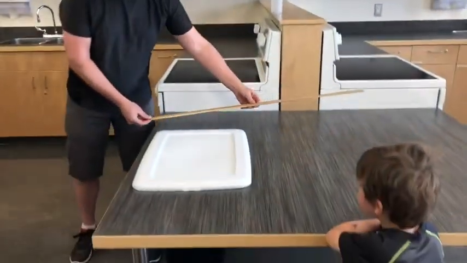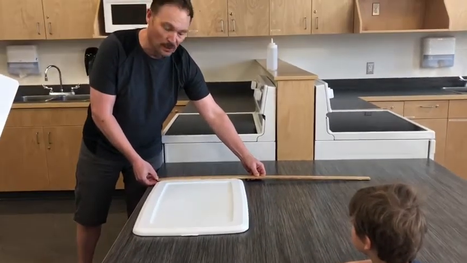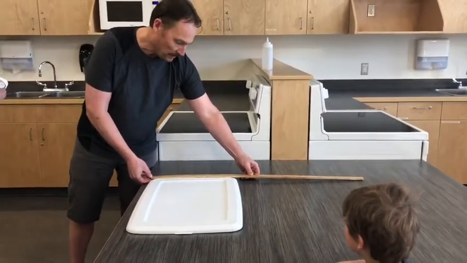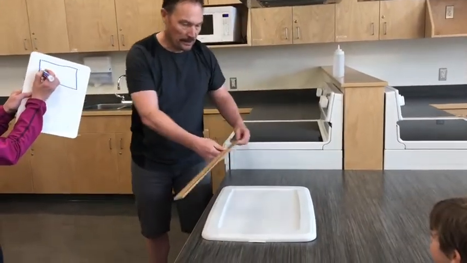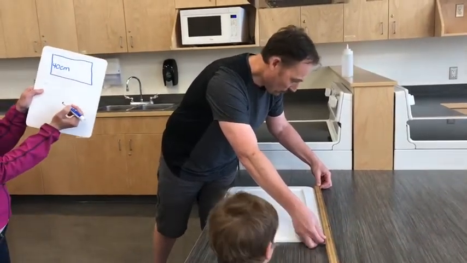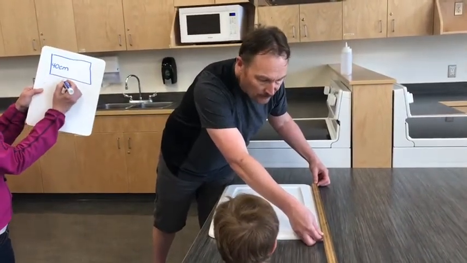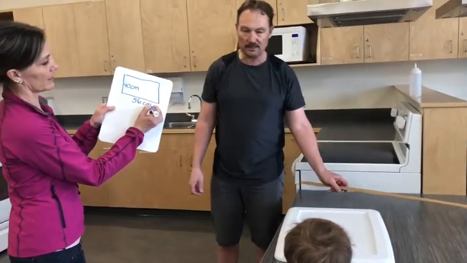Okay. Well, let's measure. So we're going to measure the width first. So remember, it's width times length, or length times width. This is 40 centimeters wide, and the length is 56 centimeters. So 40 by 56 centimeters.